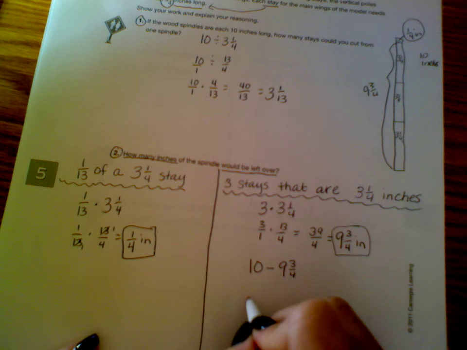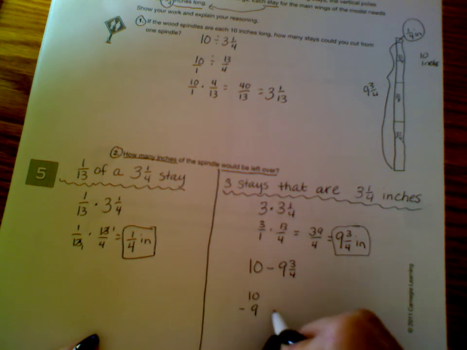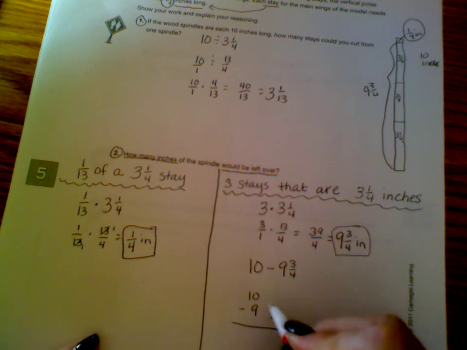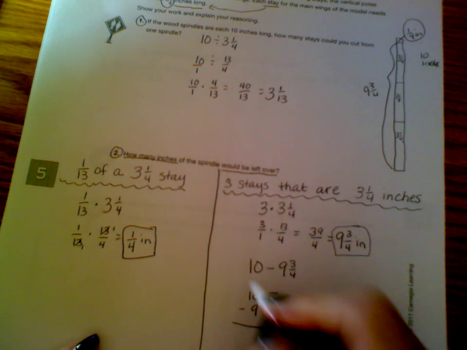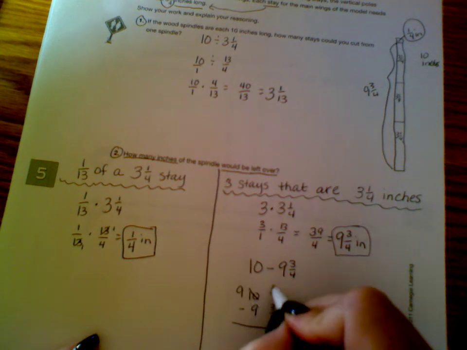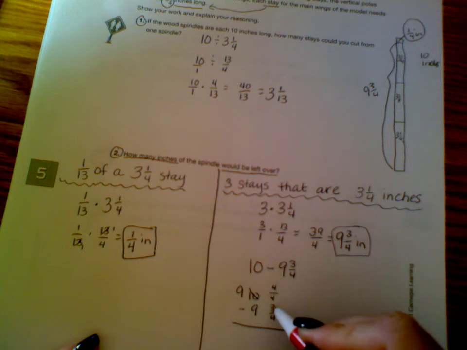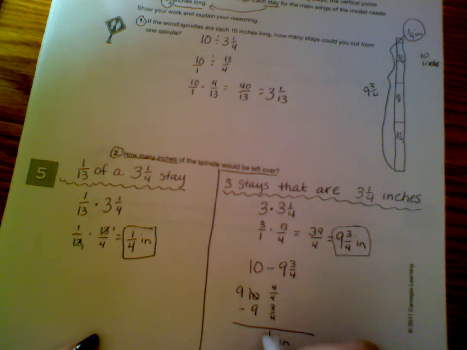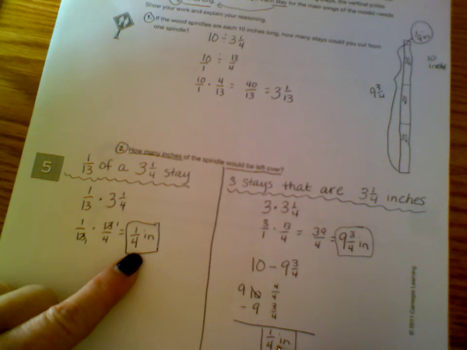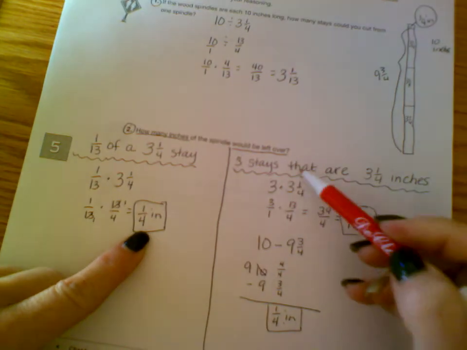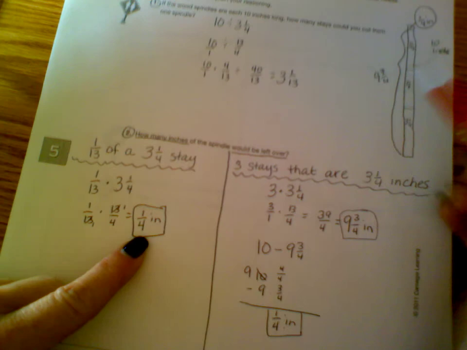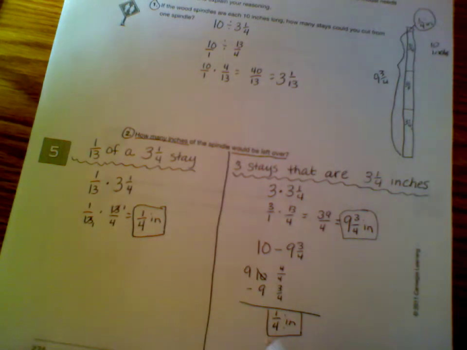So I'm going to change this to vertically. 10 minus 9¾. There's nothing here. I can't take 3/4 away, so I'm going to borrow. Bring over 4/4. 4 minus 3 is 1/4. 9 minus 9. So again, I get 1/4 of an inch. So I get it. Solving it mathematically 2 different ways, I see it from my picture.